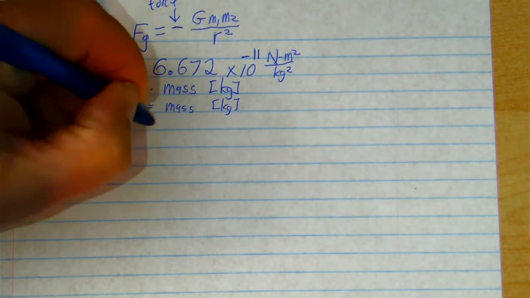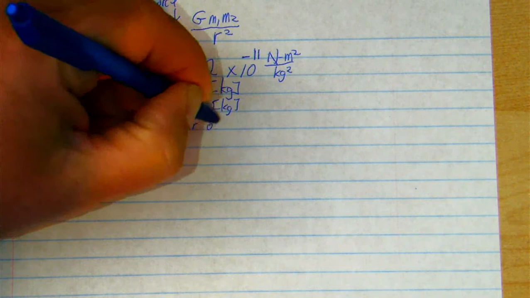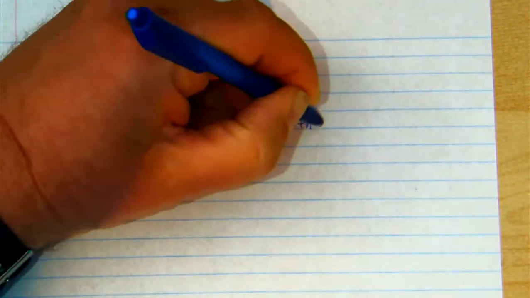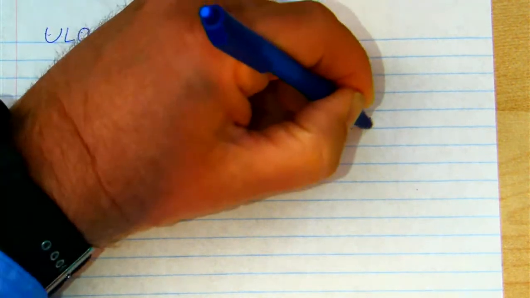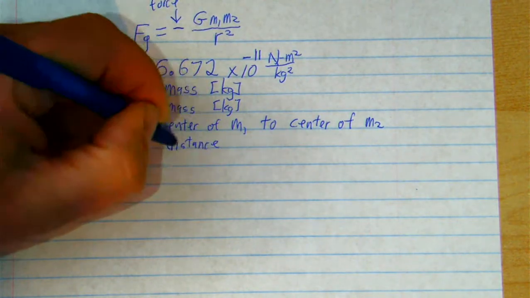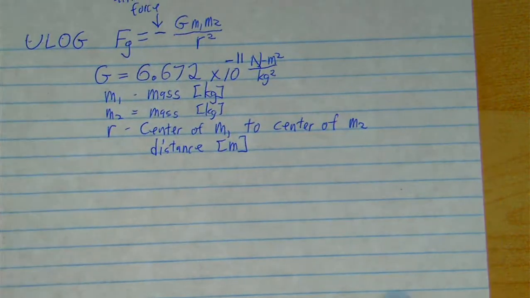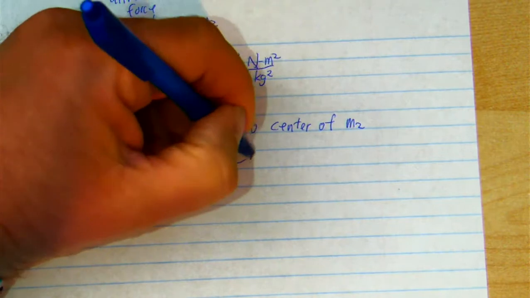R is the center of M1 to center of M2 distance, and here's what's really important. It's got to be in units of meters. This is not mass, this is meters.